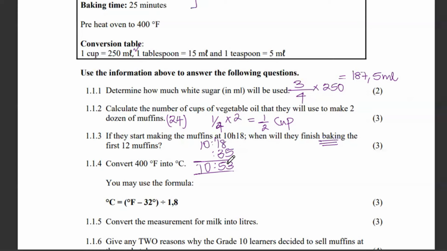Convert 400 degrees Fahrenheit into degrees Celsius. Here they have already told you the formula. All you do is substitution. You pick the 400, put it where you see the F. So this becomes open brackets, 400 minus 32, divided by 1.8.